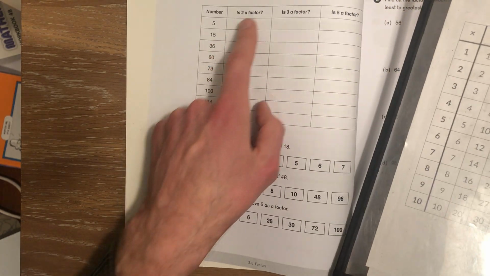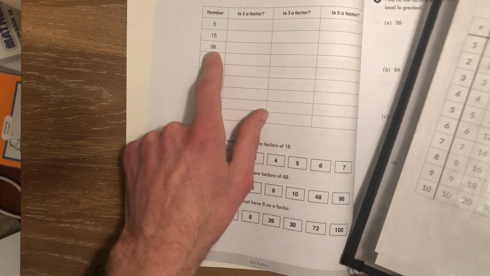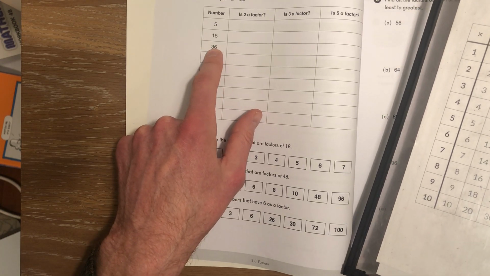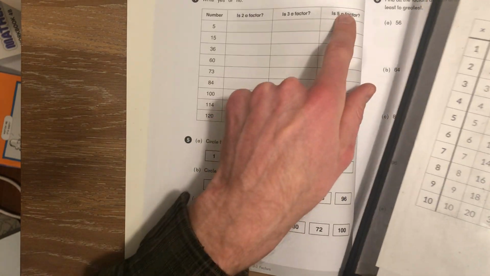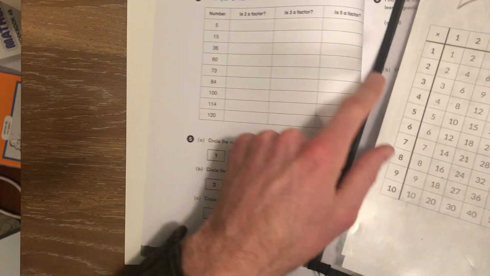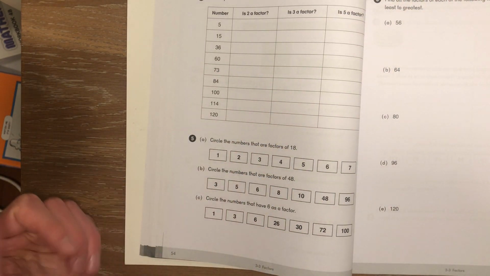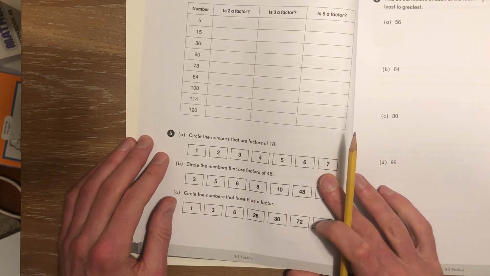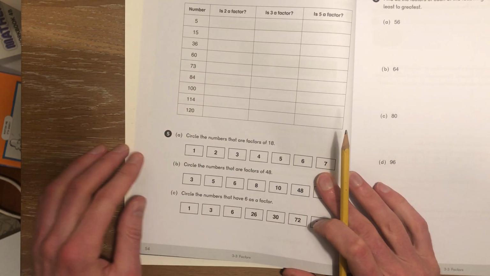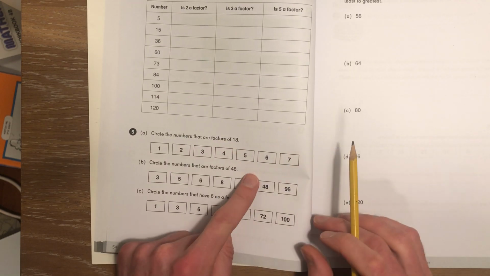You could use this too, like where it says 36. I would think about, is it even? Can I add the digits up and get a multiple of 3? For 5, does it end in 5 or 0? But you could also just look at the table and see, do I see these numbers? And can I count to it? Some of these are a little harder up here, I'm not going to lie to you. You can do these guys.